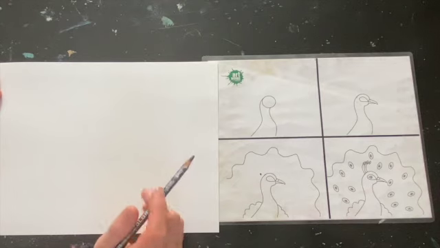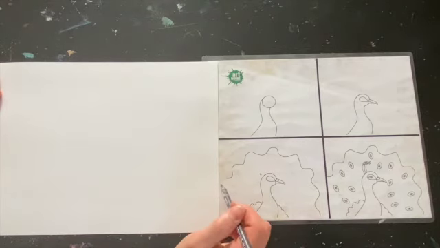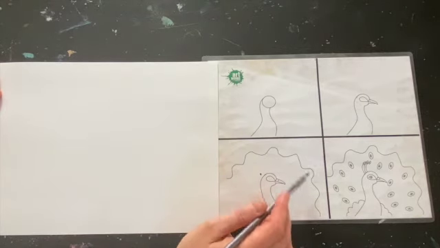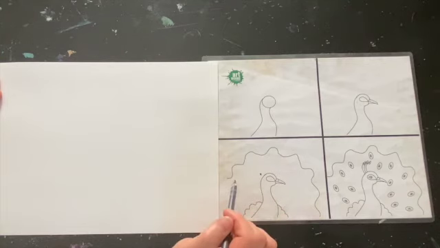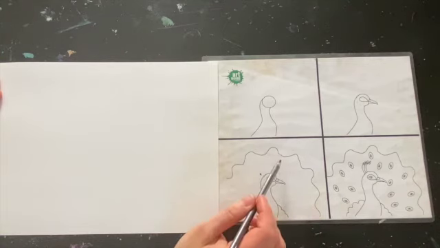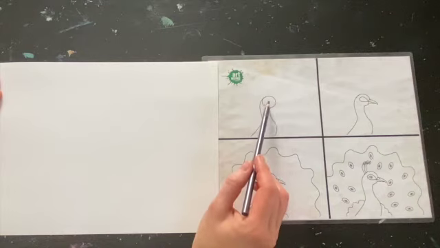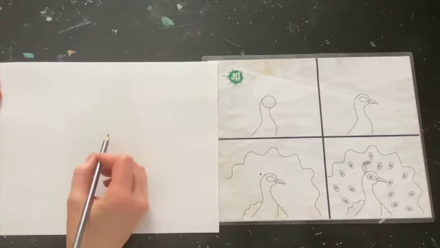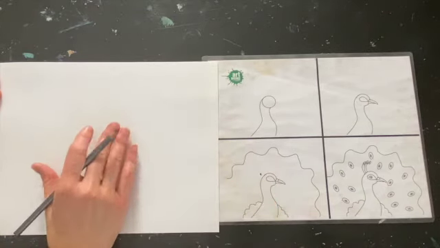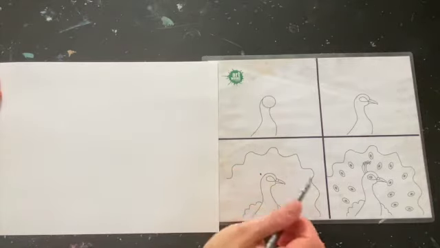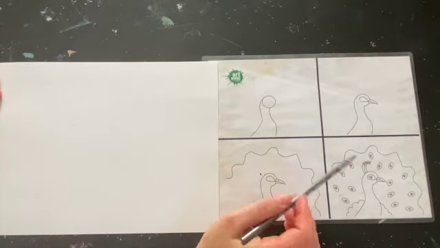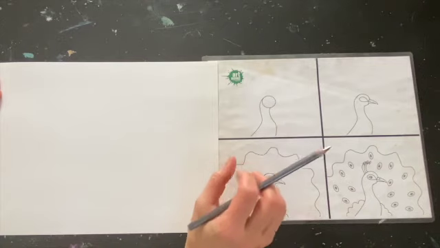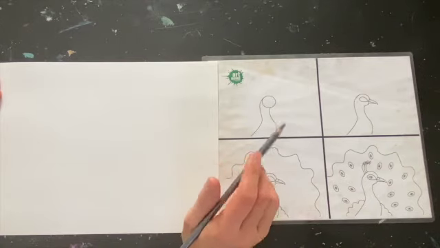To start, normally we work with the biggest shape first, which in this case would probably be that back line of feathers. However, to know where that goes, the most important shape is probably the head. So we're going to start with the head, and make sure when you start on your piece of paper that you're going to have room for those feathers. The peacock's feathers are really the most important part of the picture. It's really what's going to make it beautiful.